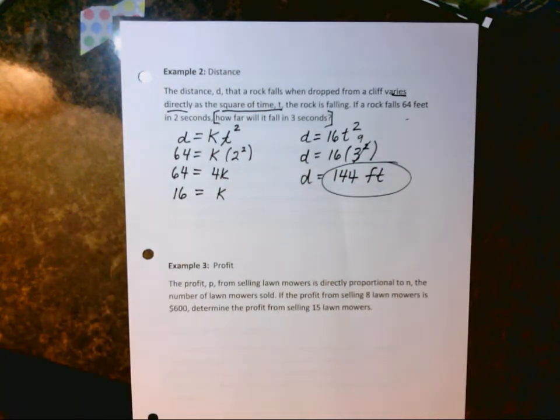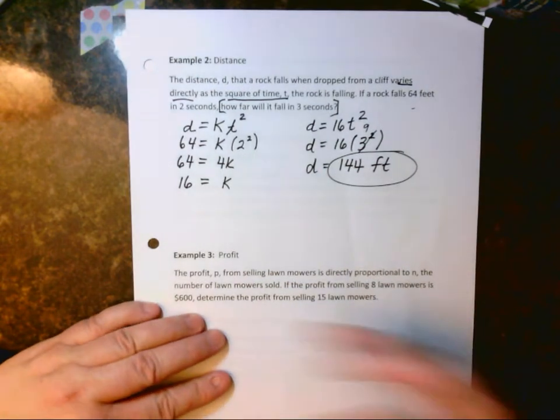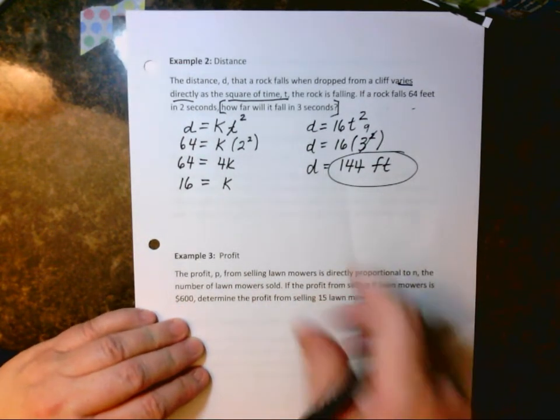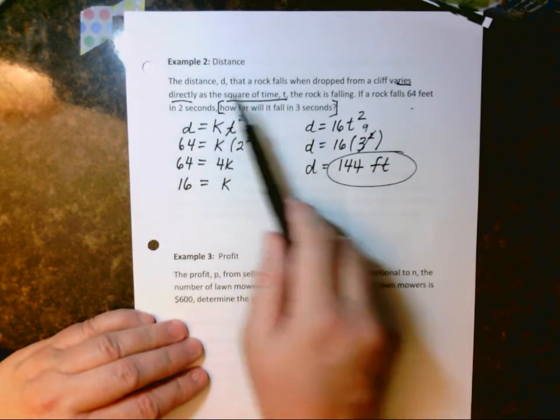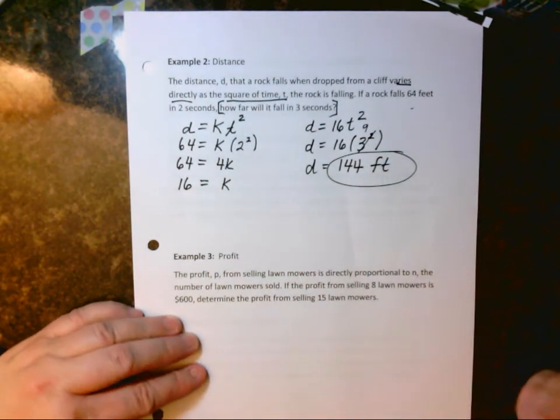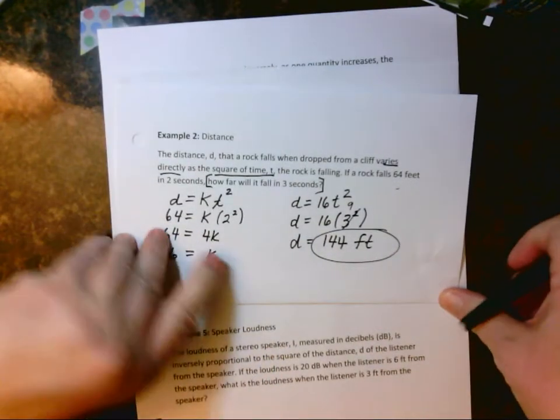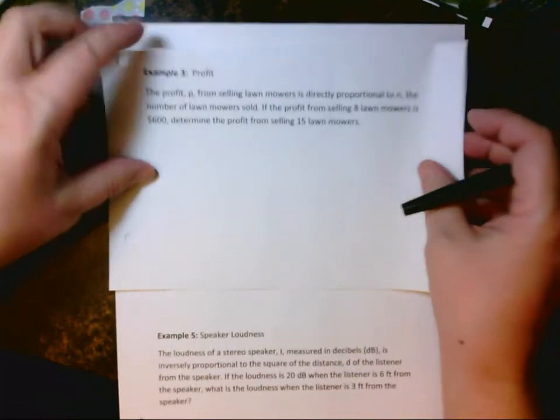We're done. Same steps again. You will probably have 2 different types of questions from this section on your test. One will be direct variation, and then one of the inverse or joint that we'll be doing in a minute. Okay, moving on to the next example. I think I'll fold this paper so that it's easy to flip up to the top.